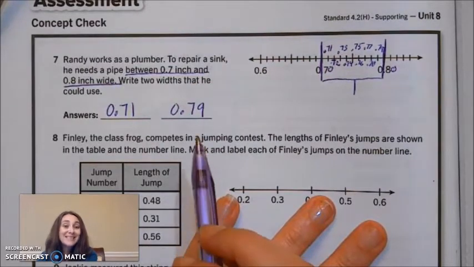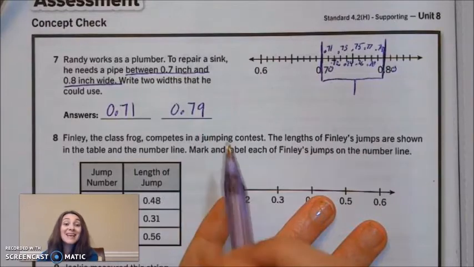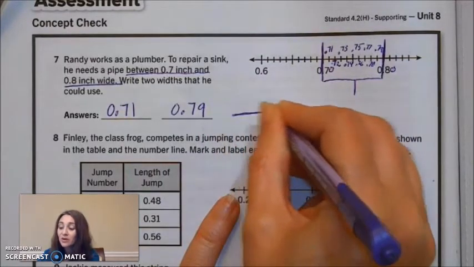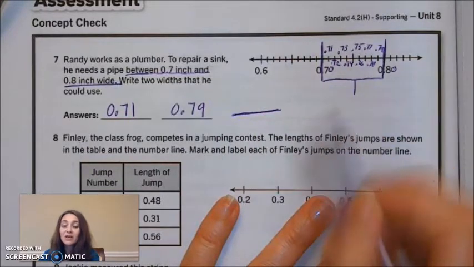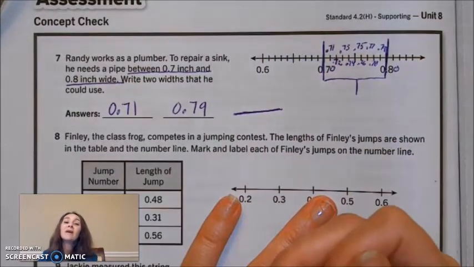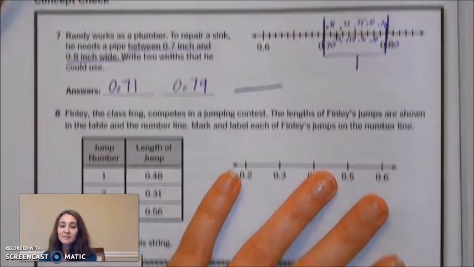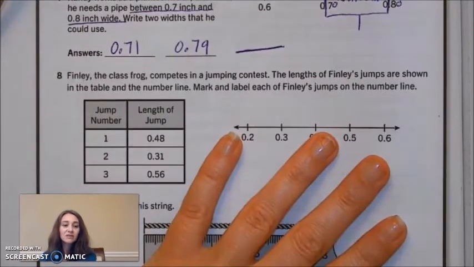Okay, today what I want you to come back and tell me in a private comment is another width that he could use. You choose another one, any of these between here, and come back and tell it to me in the private comment section. All right? Okay, so I'm going to slide this up so you can see the next question.